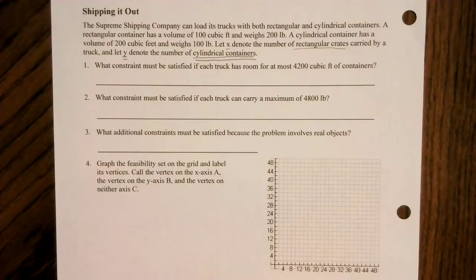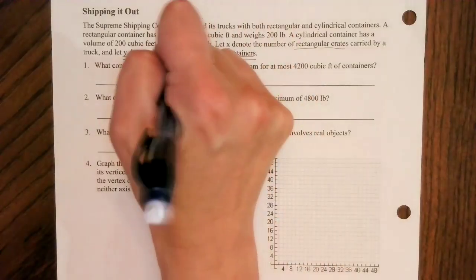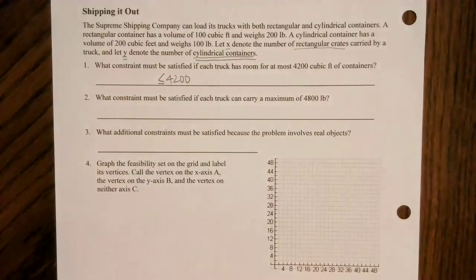All right, so our first part says what constraint must be satisfied if each truck has room for at most 4,200 cubic feet of containers. So we're running a shipping company and we want to fill it as much as we can, right? But we only got 4,200 cubic feet of space in the truck, so we have to limit it to that. That's our first constraint, our inequality. So 4,200 is the maximum we can put. Now we can fill it all the way, so I can put an equal sign there. So I can fill it to capacity or I can fill it below. I can't fill it above that though.